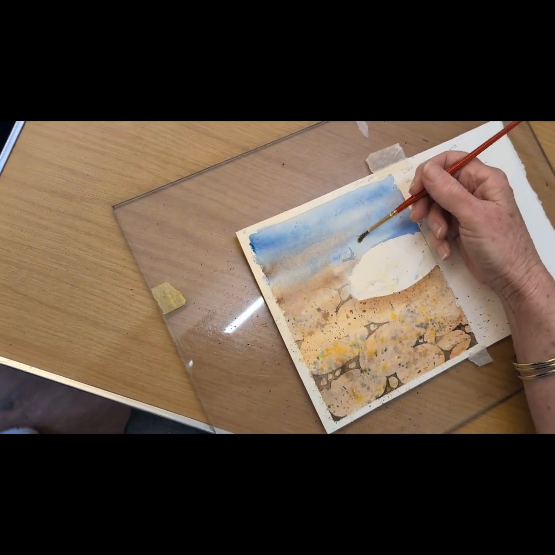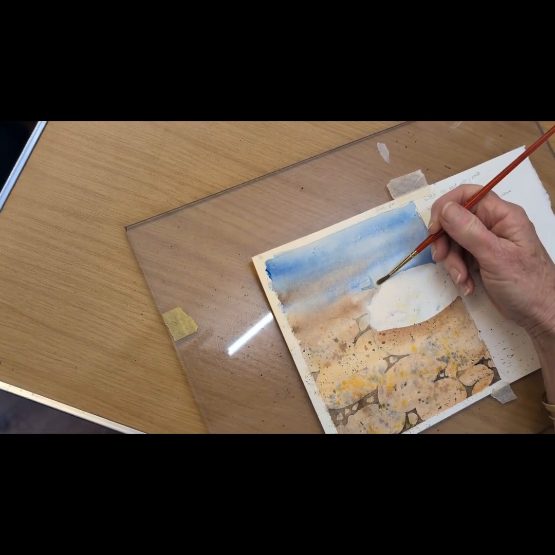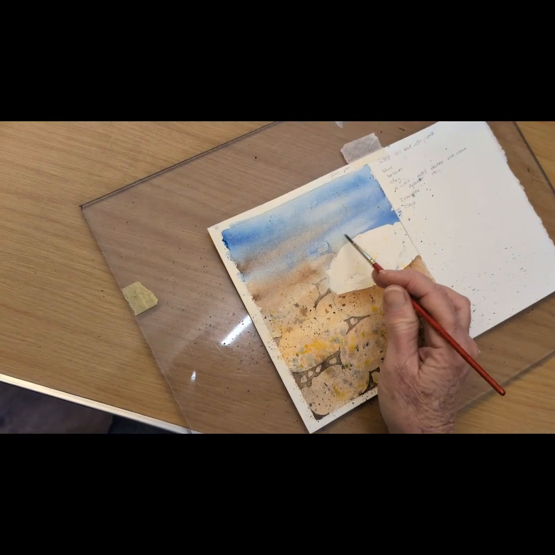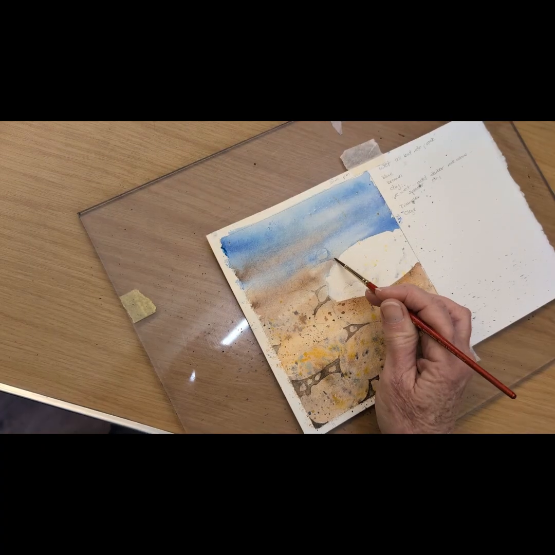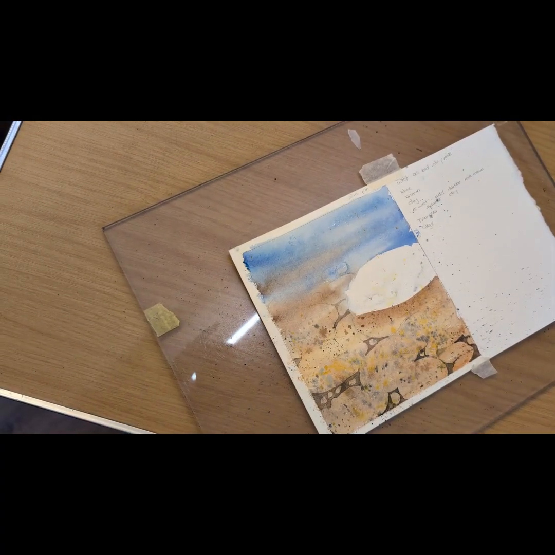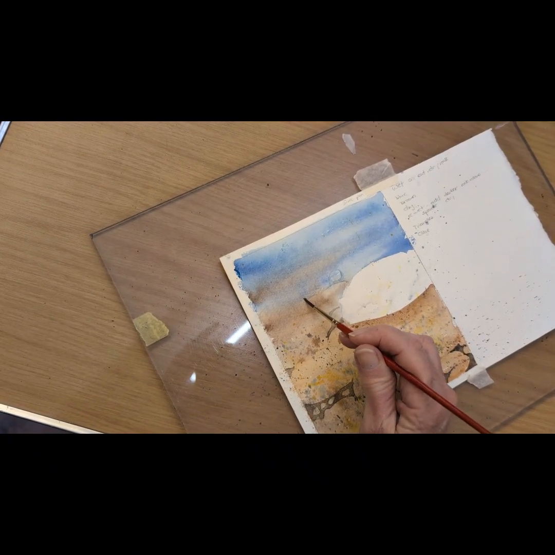Now, you know the thing about the flowers? Remember? And I said, oh, lots of technique. Look, you can't actually see my line. So I haven't made that any darker. I've just put in lots and lots of water.